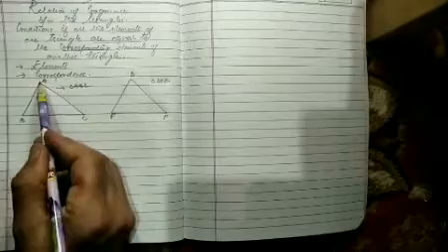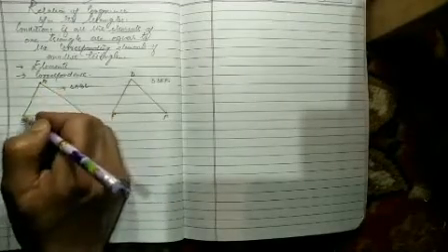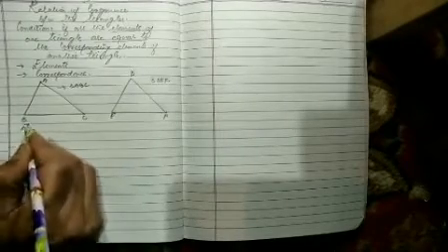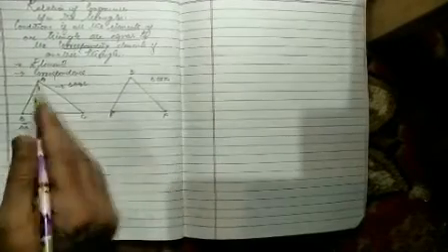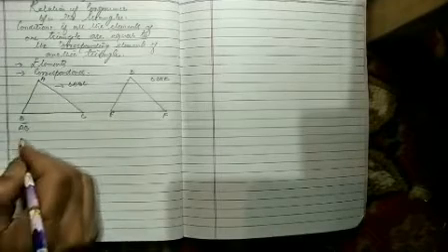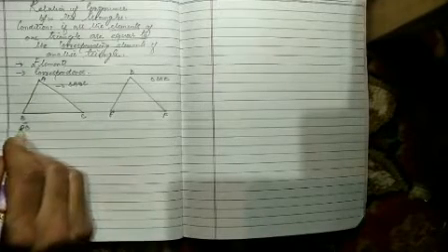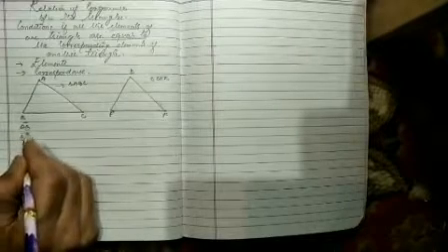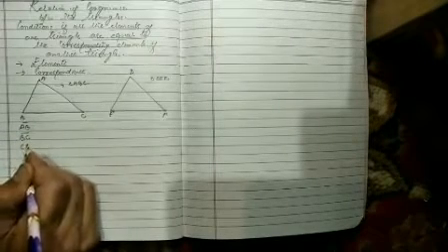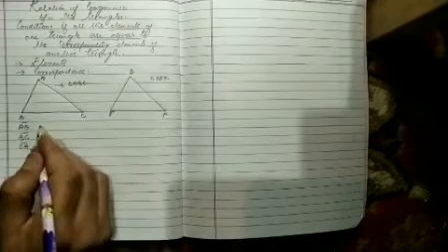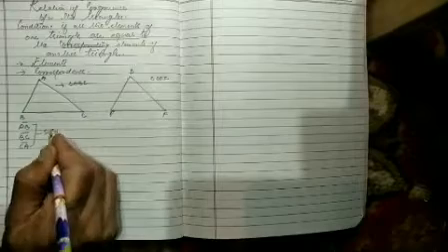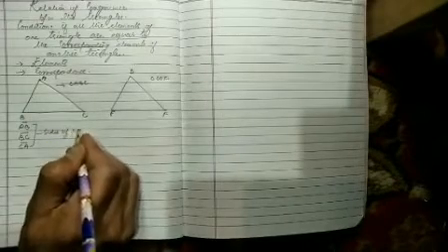Now you can see in triangle ABC the three line segments which are involved in the formation of this triangle ABC are line segments AB, BC and line segment CA. These three line segments are called the sides of triangle ABC.